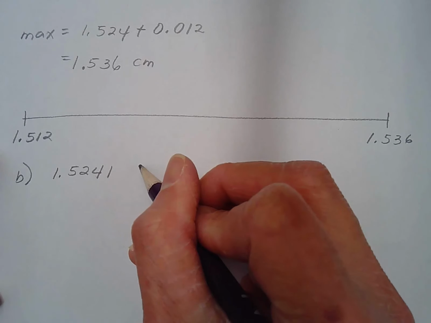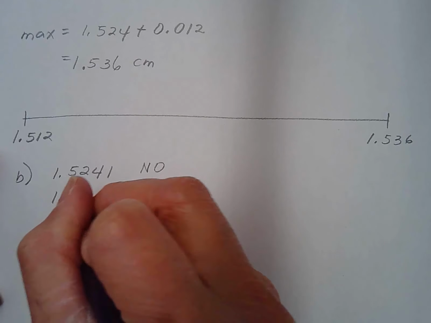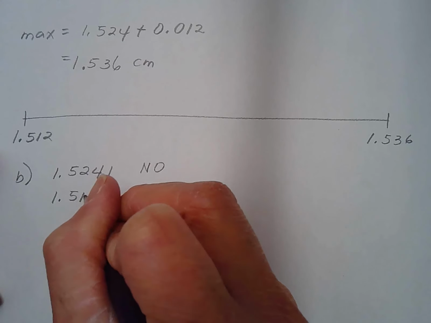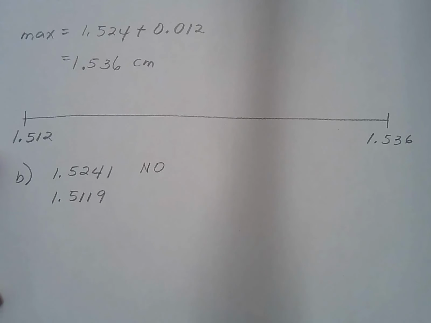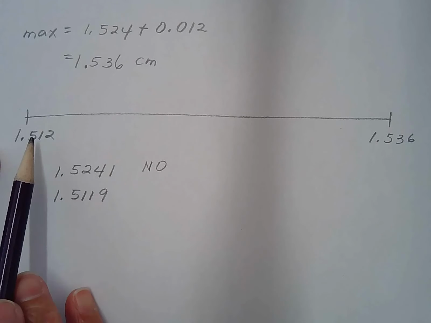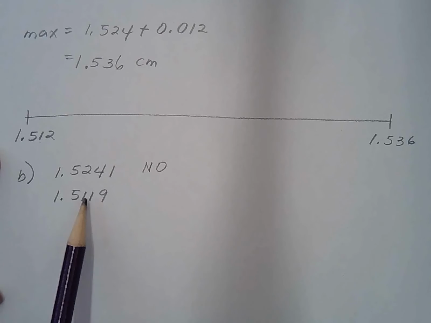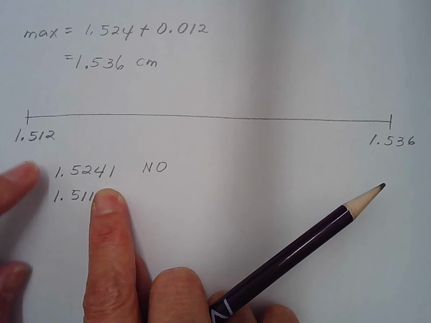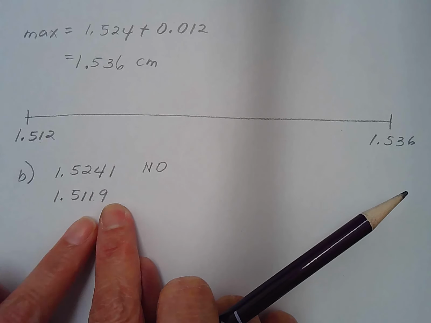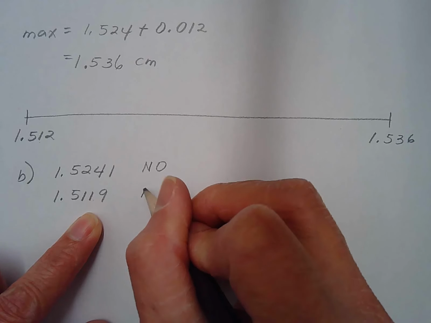So that's a no. The next one would be 1.5119. We got 3 decimal places in here, 1.511. That's less than that, and even if we add the 9, that's still less. So that one would be a no still.